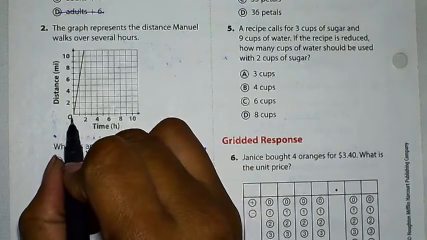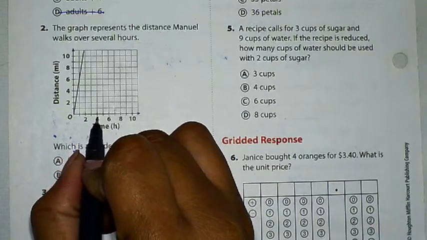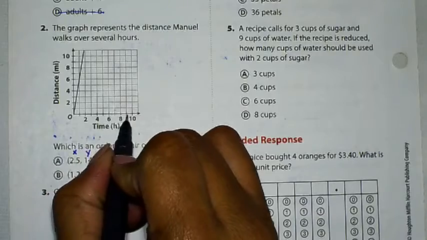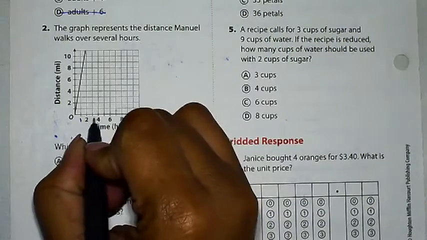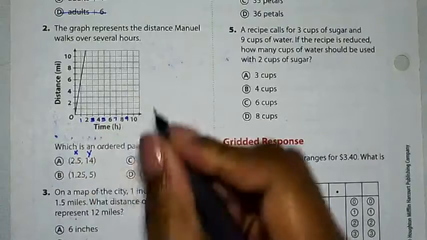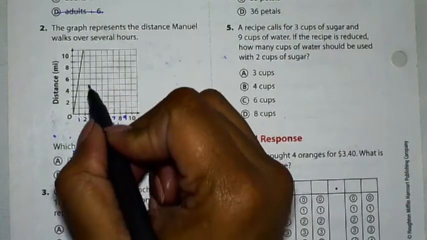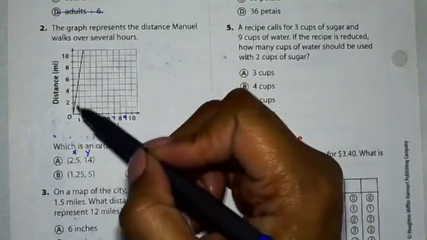So I need to look to see what I'm counting by. So this is 1, 2, 3, 4, 5, 6, 7, 8, 9, 10. So it's counting by ones. They just don't have them all listed there. All right, so 2.5 would be over here, and then up 14. Oh, I didn't check this scale.